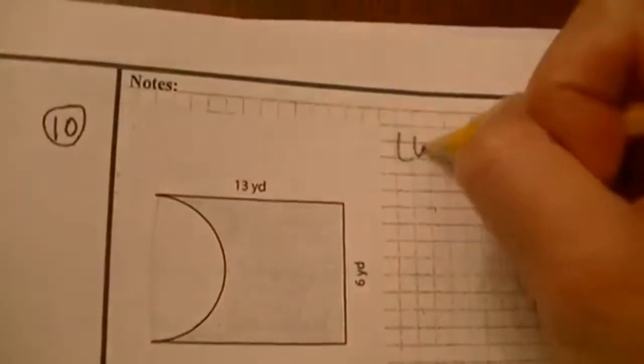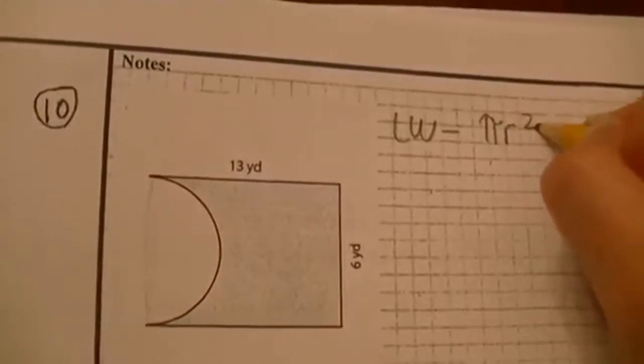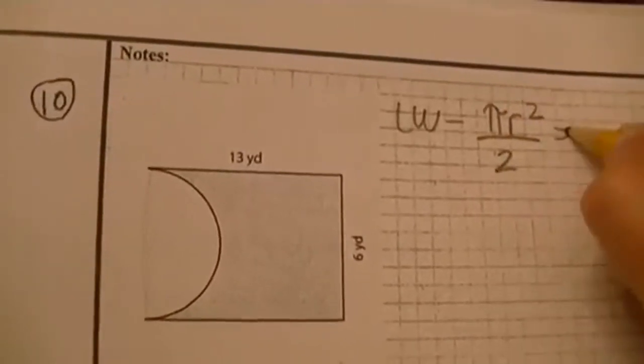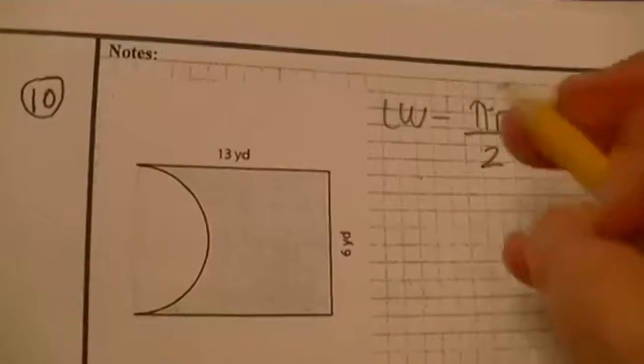So for the rectangle, it's length times width, minus, that's a semicircle, so for a whole circle, it's pi times radius squared, but then you've got to divide it by 2. Okay, and that's going to be the area of the shaded region.